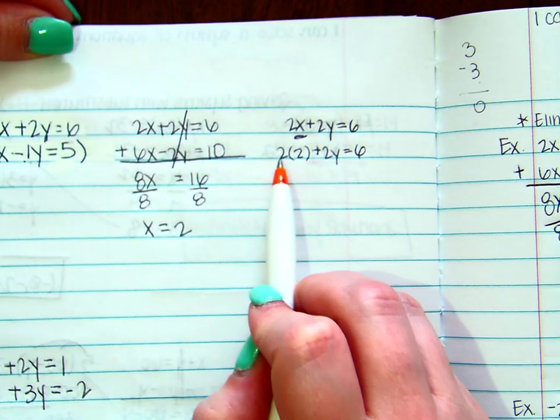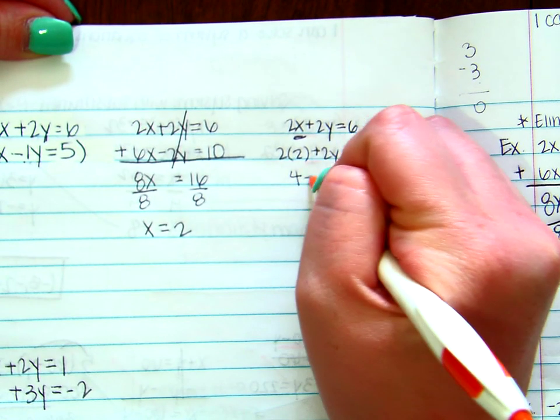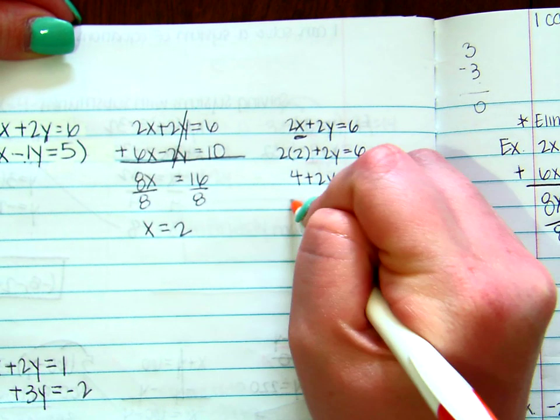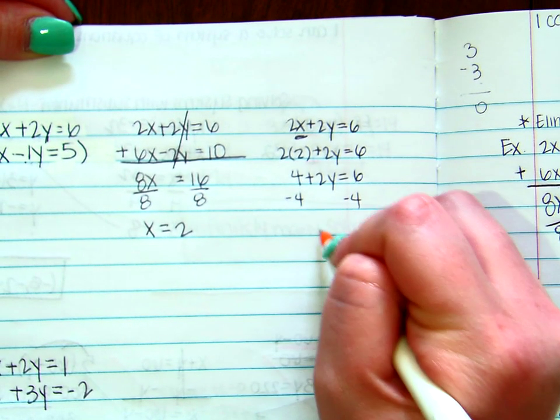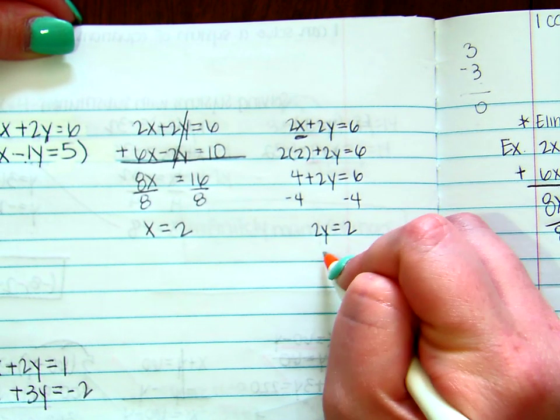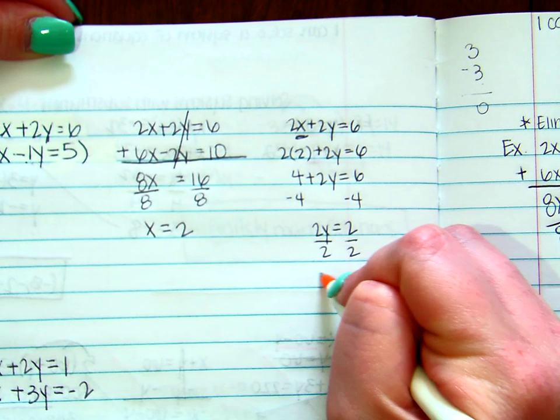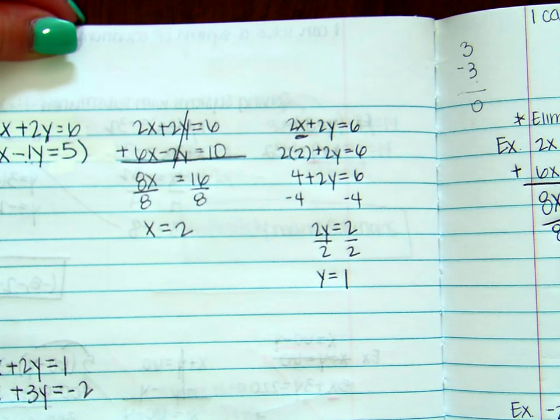Okay, 2 times 2 is 4. I'm going to subtract 4. So I get 2y is equal to 2. Divide by 2, and I get y is equal to 1.